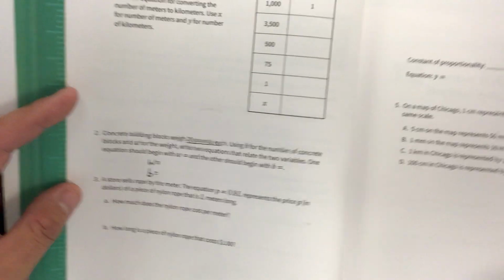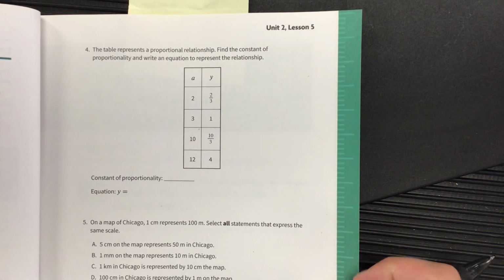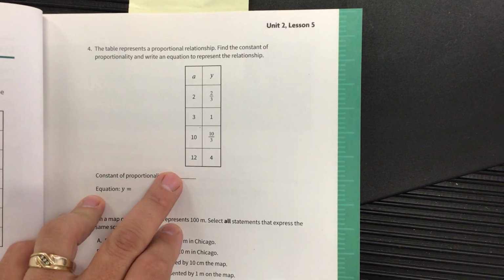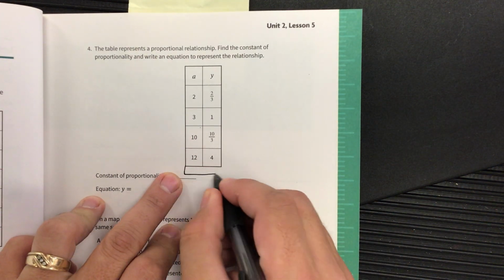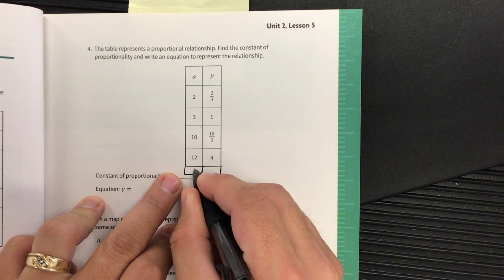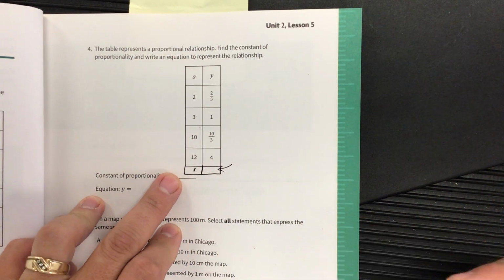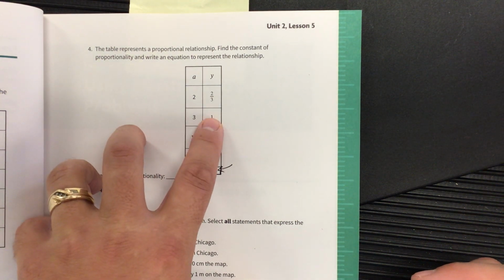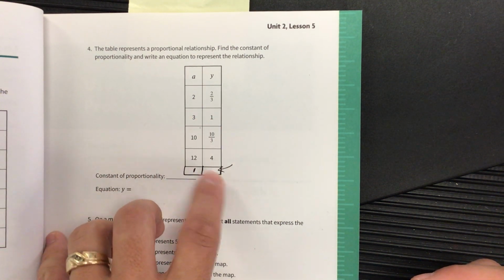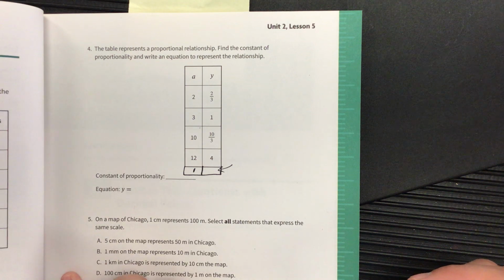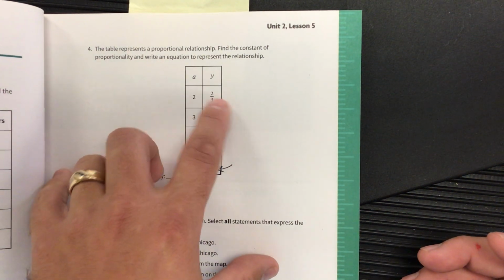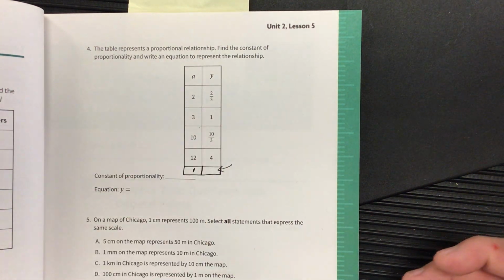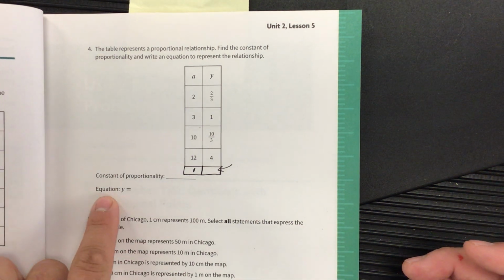Question number 3, I think you can handle. Question number 4, what is the constant of proportionality? That means what number is to the right of the 1. So go ahead and put that in your chart. Some people will say, well, 3 is next to the 1, but remember it's what number is to the right of the 1. It doesn't give us that here, but you should be able to get that by looking at what's happening to all the other numbers. And then write an equation for it.